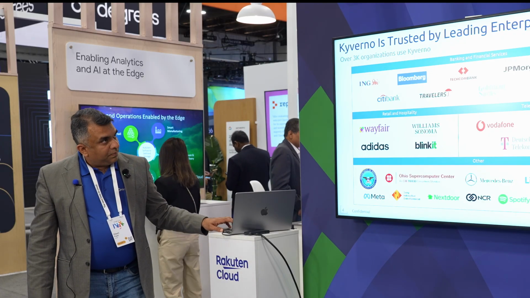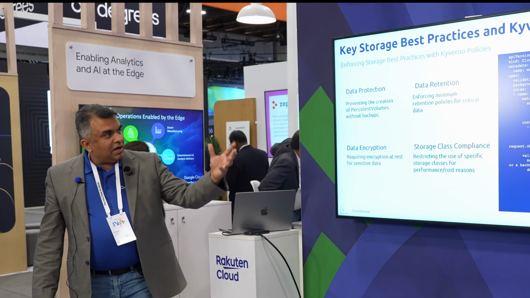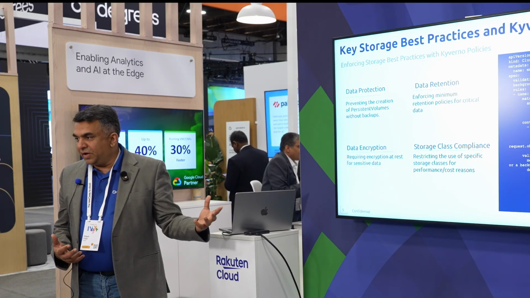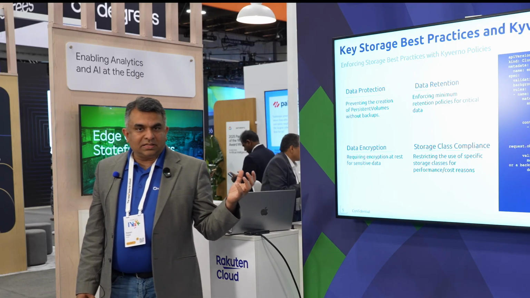So with that, let's jump into how Kyverno can be used for storage best practices. There's several different scenarios. You start with data protection, making sure that anytime you have data, there's backup configured. If you don't configure backup, you may end up losing that data. Data retention, having certain time frame for which you want to retain that data, minimum retention periods, and so on. Encrypting data at rest.